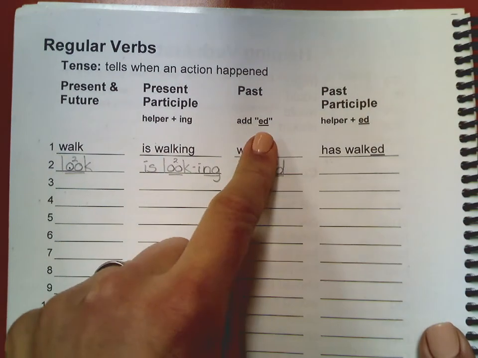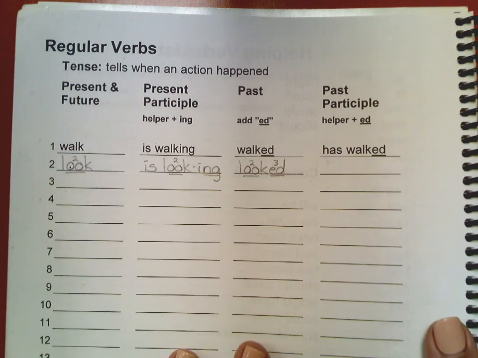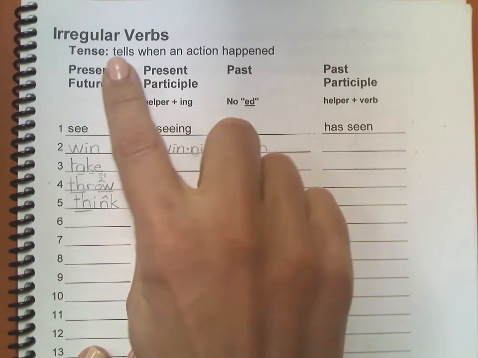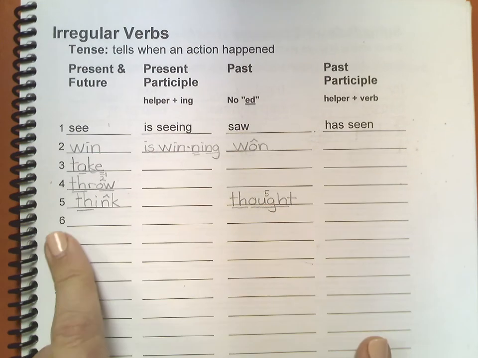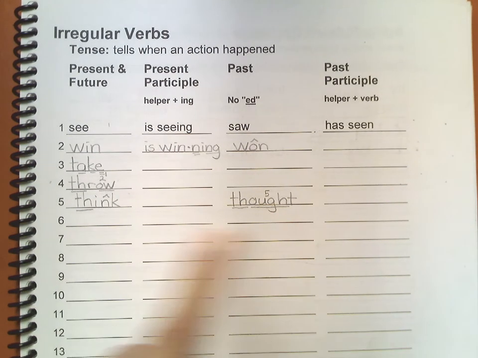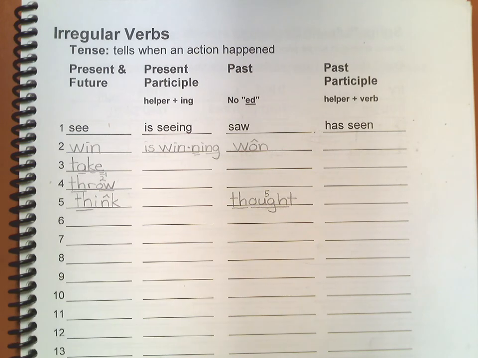All right, so class, is drive a regular or an irregular verb? Remember, regular verbs use -ed for the past tense, and we don't do that for drive. So drive is what kind of verb? Good, irregular. All right, so we're going to put drive on our next free line. Go ahead and write and mark drive. Say the sounds while you write them.